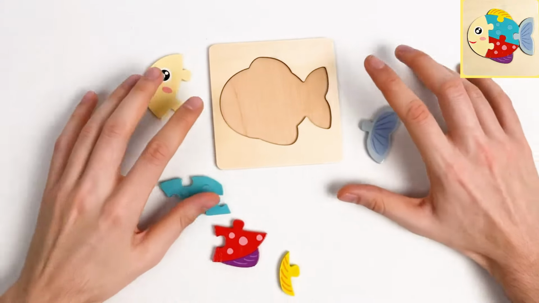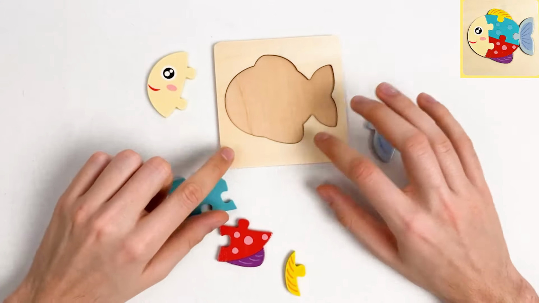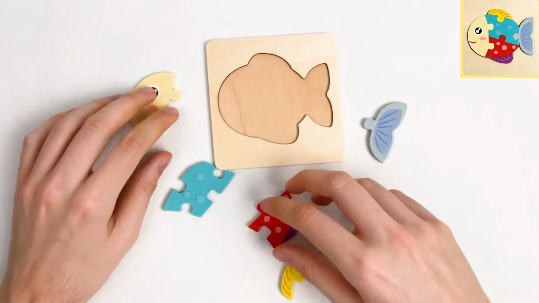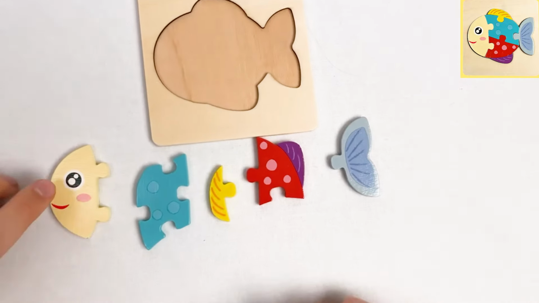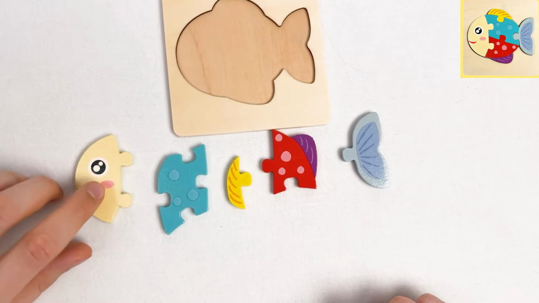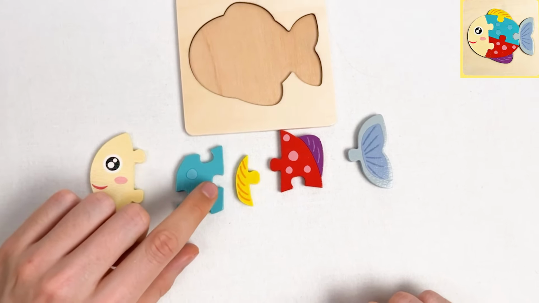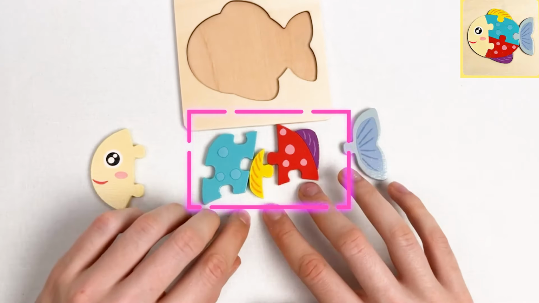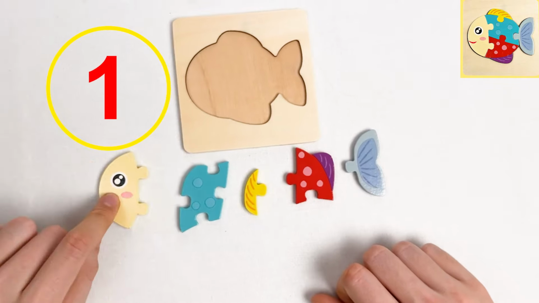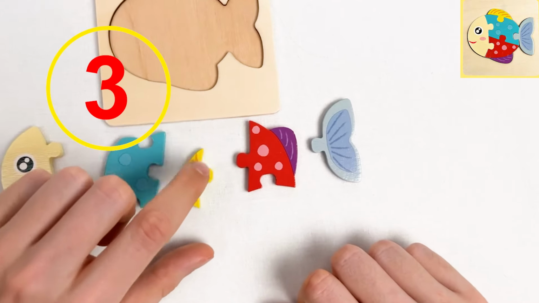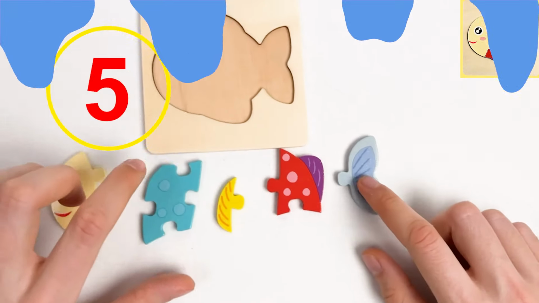Oh no, we need to place the puzzle pieces on the board. And let's count the puzzle pieces that we have. Let's see. We have the face of the fish, we have the body of the fish together, and we have the tail of the fish. Let's count: 1, 2, 3, 4, and 5.